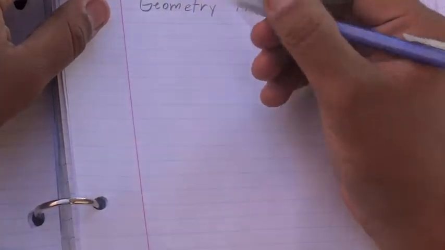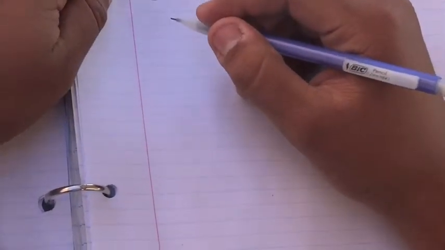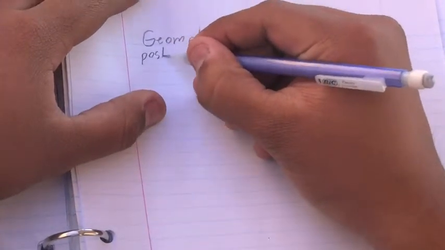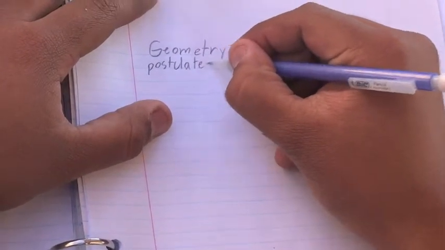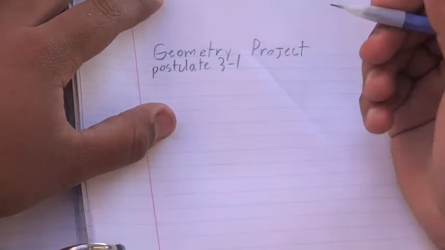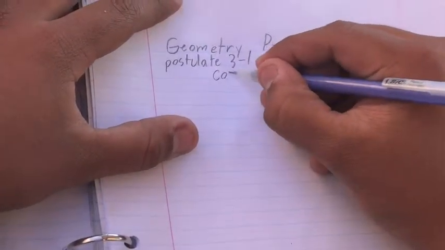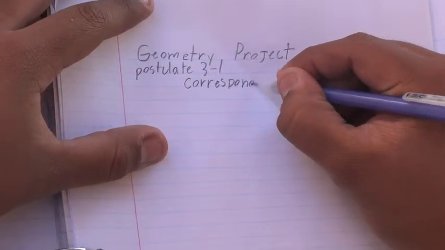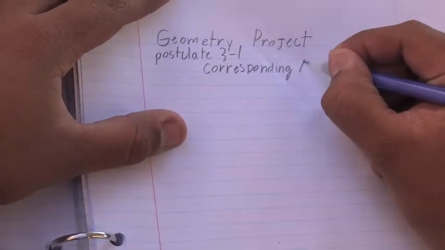It's cold outside. Alright, so what I'm going to be talking about is Postulate 3-1, corresponding angles.